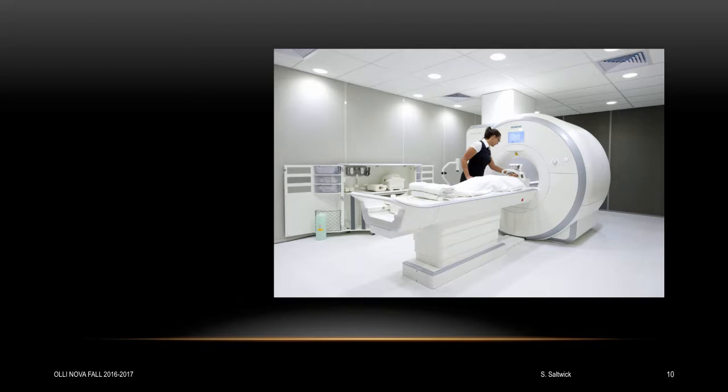This machine is rather daunting to use. It makes loud noises as it generates magnetic fields in order to image tissues of the body. If you've never experienced one, it can be quite daunting, and I have some sounds to illustrate.